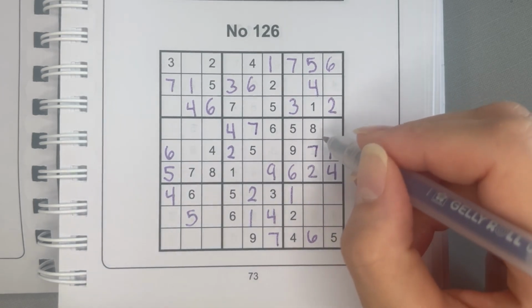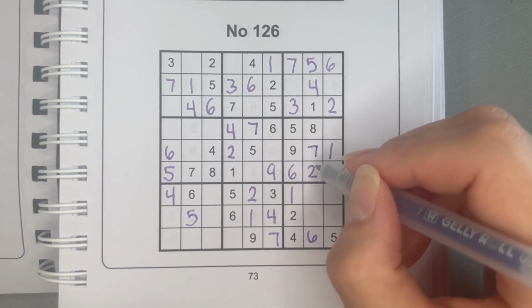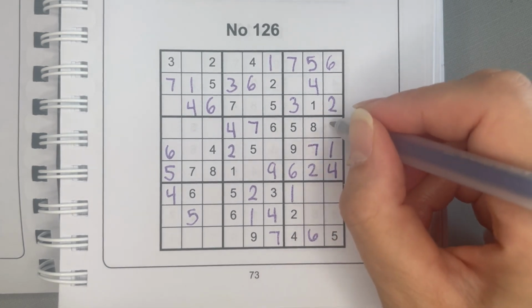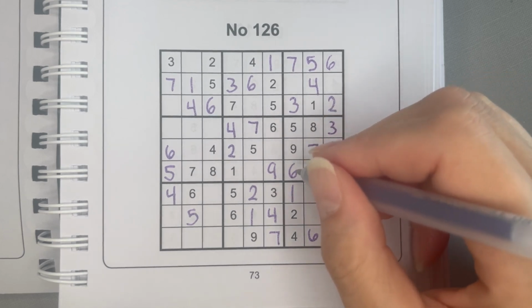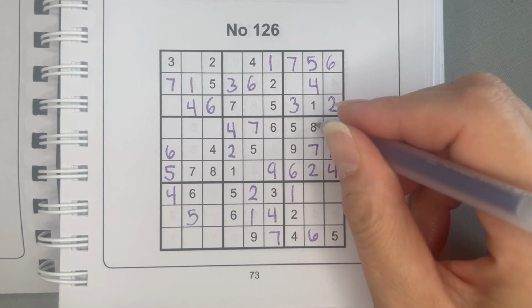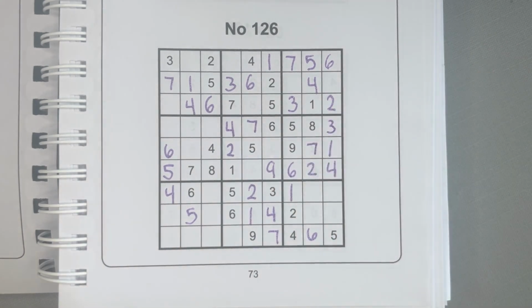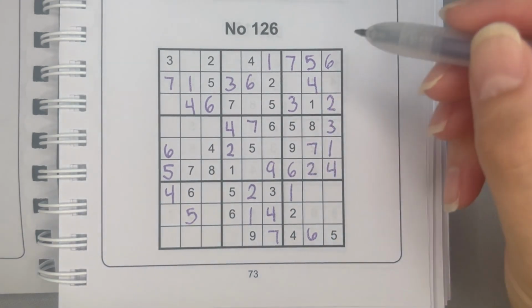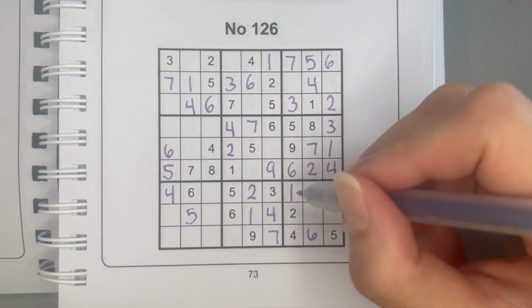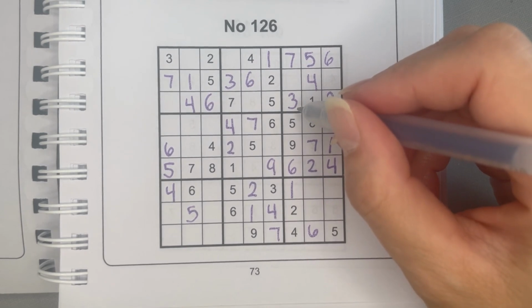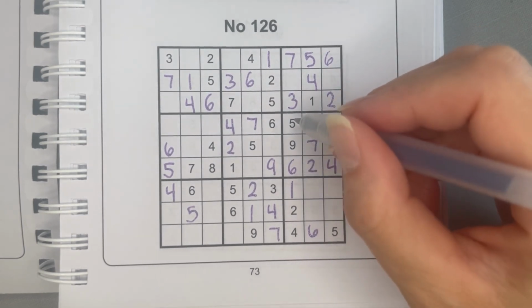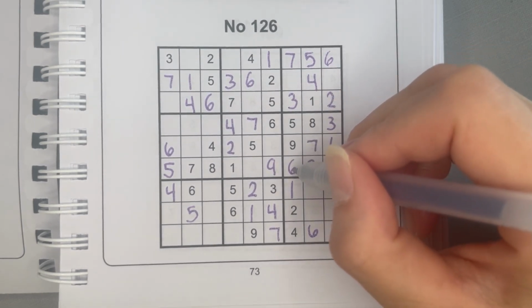I'm just gonna finish this one up. 1, 2, this will be 3, 4, 5, 6, 7, 8, 9. Alright, in this column, I have 1, 2, 3, 4, 5, 6, 7.